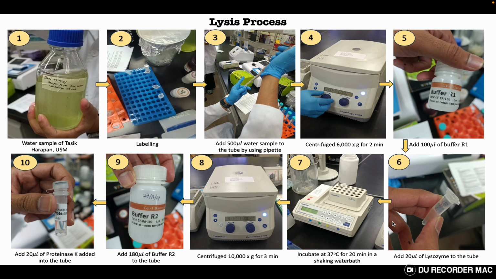The incubation is to ensure complete lysis of cells in the suspension. This digests proteins and lipids, and also breaks down cellular materials and makes the DNA free.